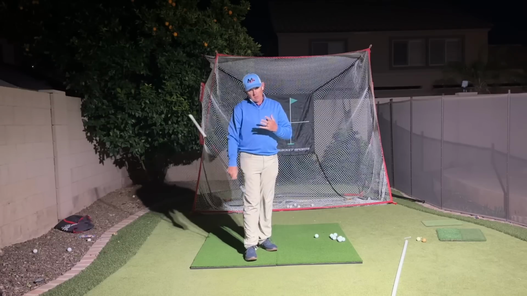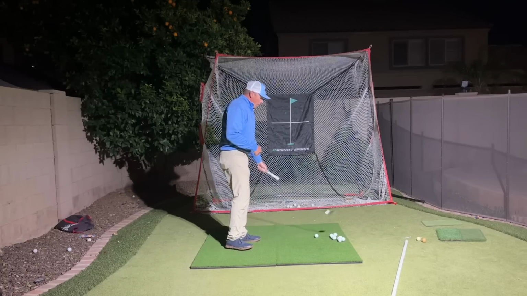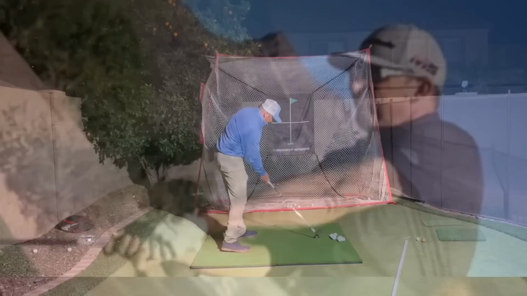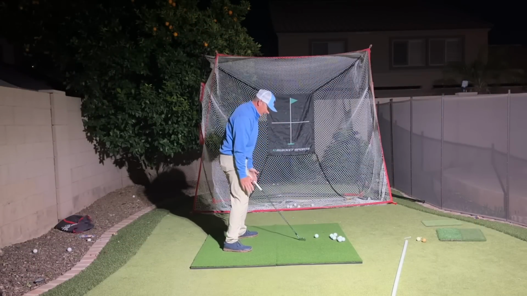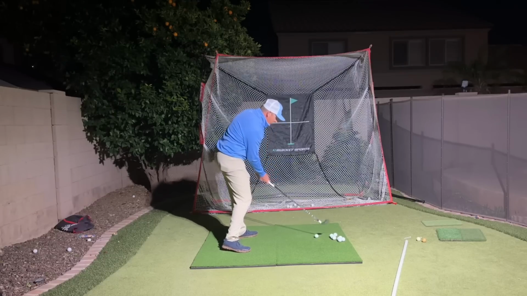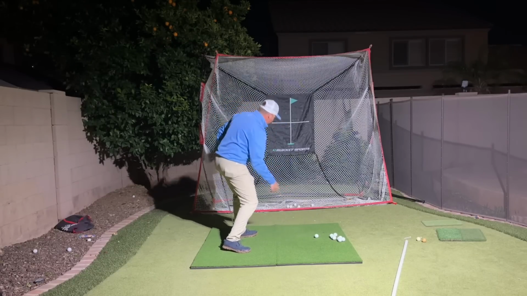Now, my preference is more of the pivot-driven rotary motion, where at contact, our lead arm is actually still close to the shoulder plane. I don't like to see the arms really down, a lot of shoulder extension. I like to see the arms delivered with the pivot, with the flex and rotate.